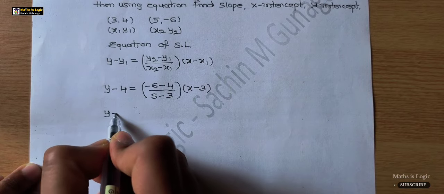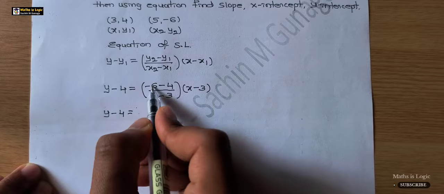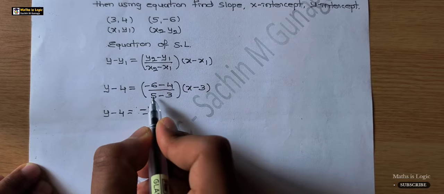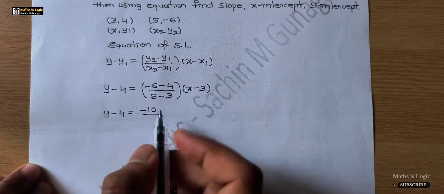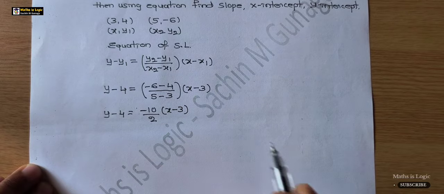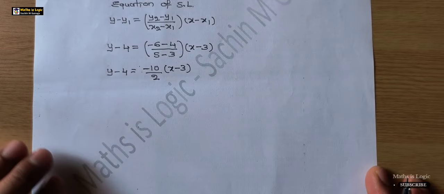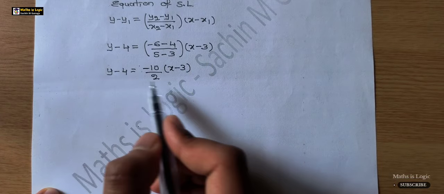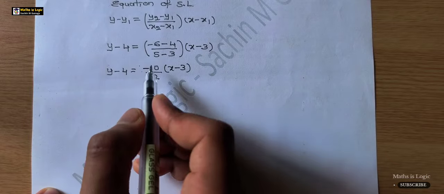Next, simplify. y minus 4 is equal to minus 4 minus 6 is minus 10, divided by 5 minus 3 is 2, into bracket x minus 3. Next, you can cancel, otherwise do the cross multiplication, both are correct.